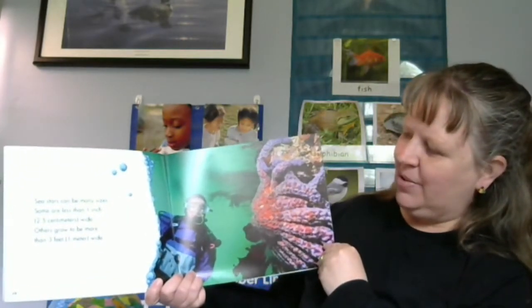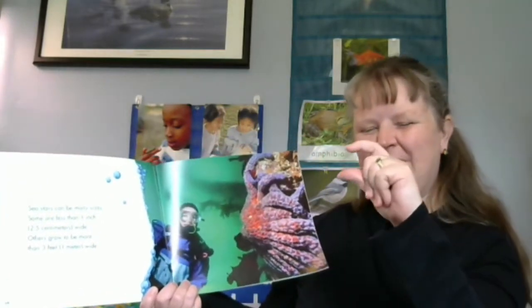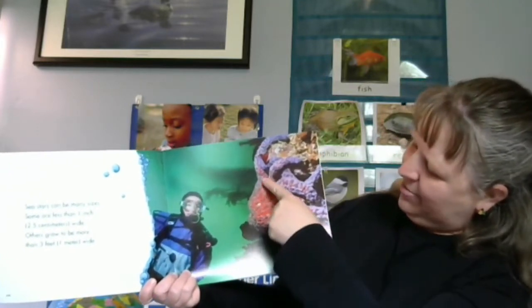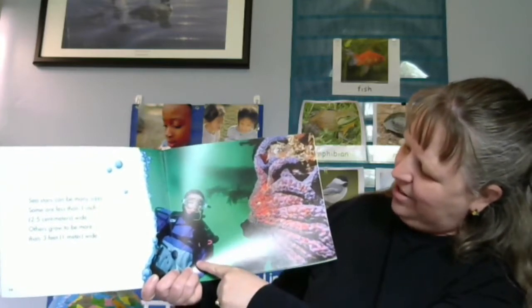Sea stars can be many sizes. Some are less than 1 inch or 2.5 centimeters wide. That would be about this big. Not very big at all. Others grow to be more than 3 feet or 1 meter wide. Look how big this one is next to the diver. Wow, that's amazing.